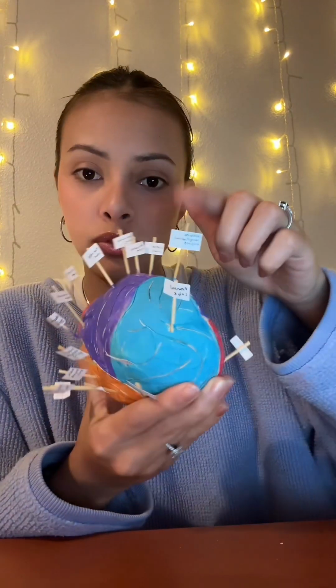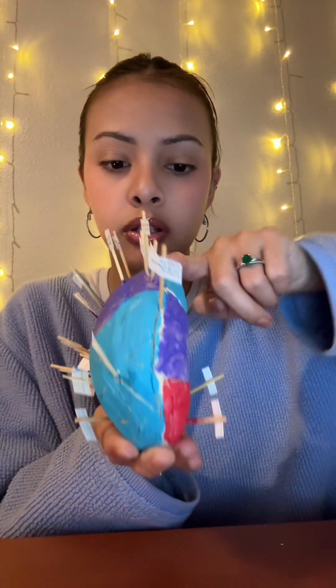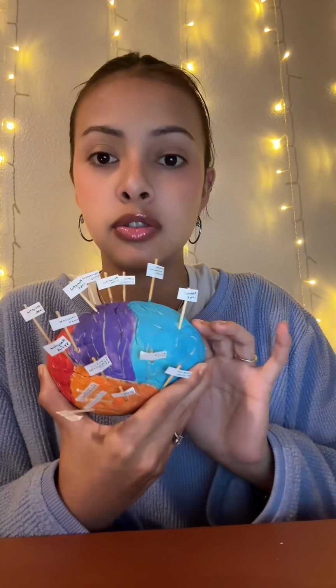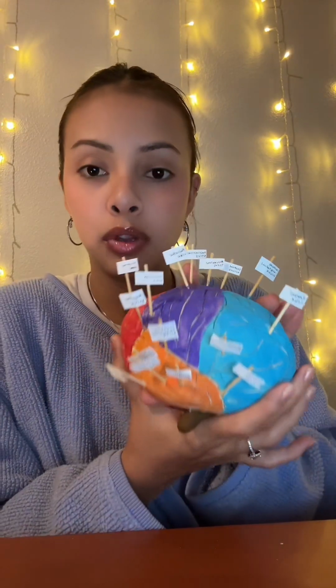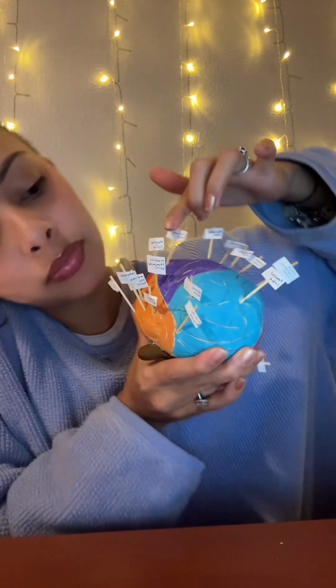Then we have the cerebral longitudinal fissure, which basically just goes all along the middle of the brain, dividing it into left and right. Then we have two really important areas. We have the Wernicke's area and the Broca's area.